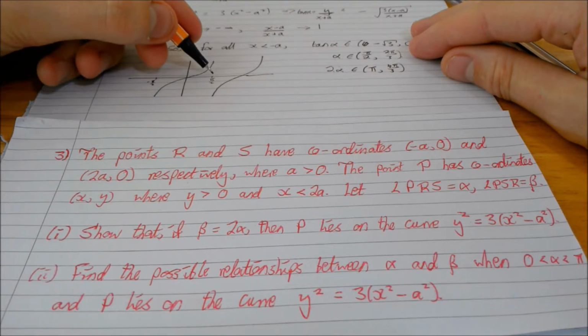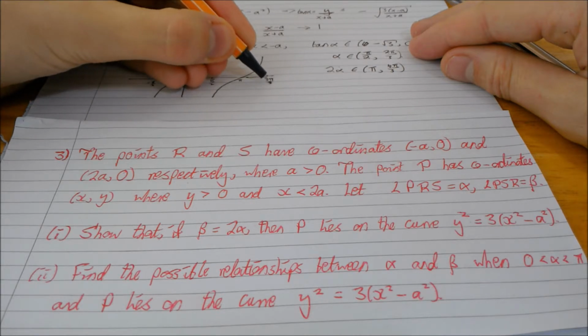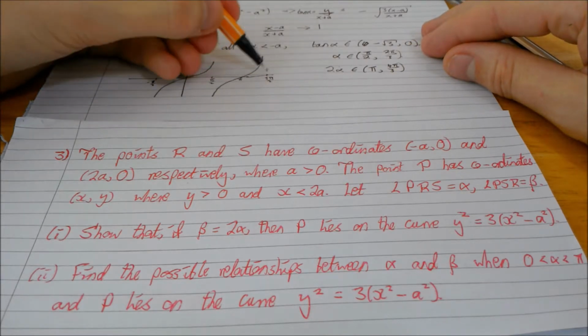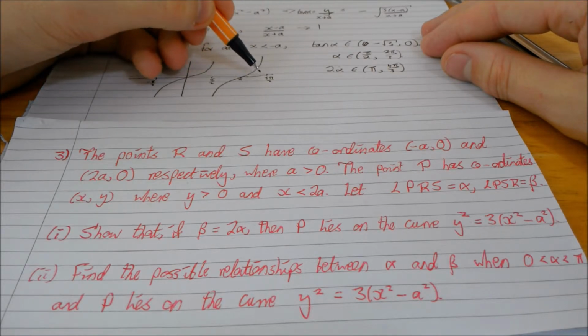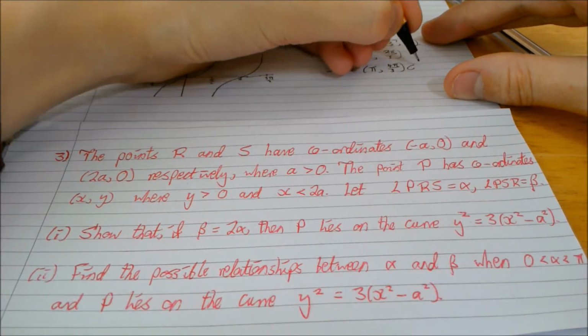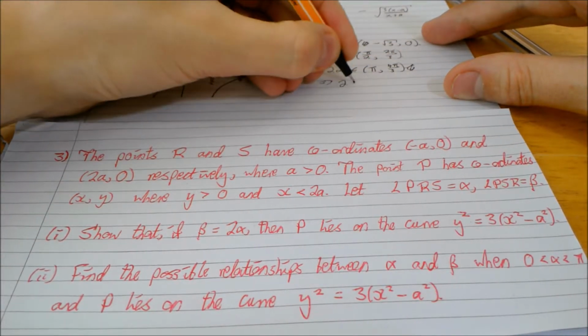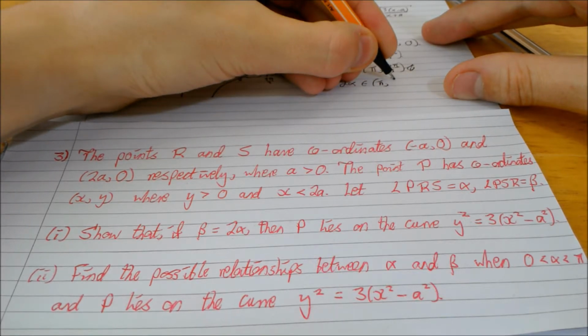So we've got pi here and 3 pi by 2 here. So we're between pi and 4 pi by 3. Actually, 4 pi by 3 is going to be here somewhere. So it's enough to show that 2 alpha is in between pi and 3 pi by 2.